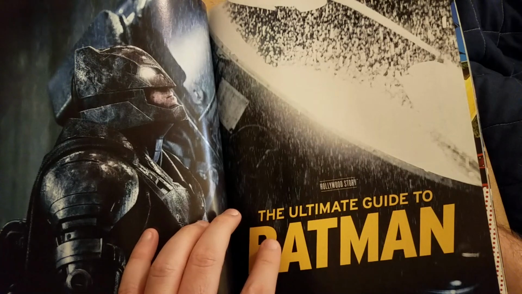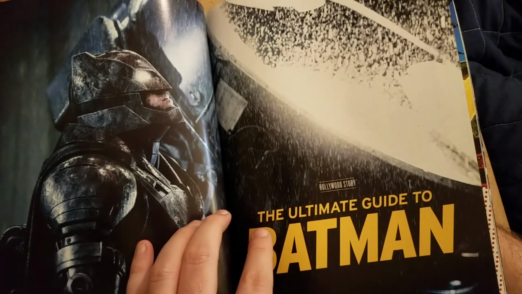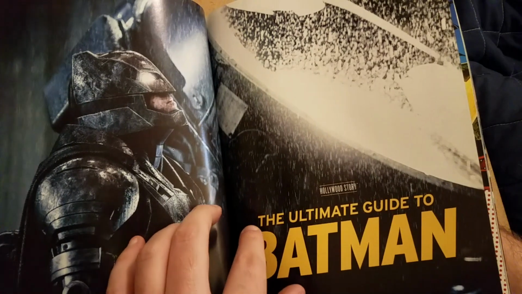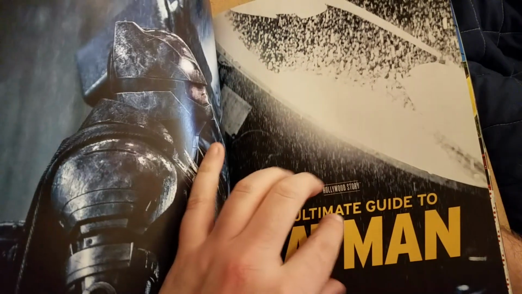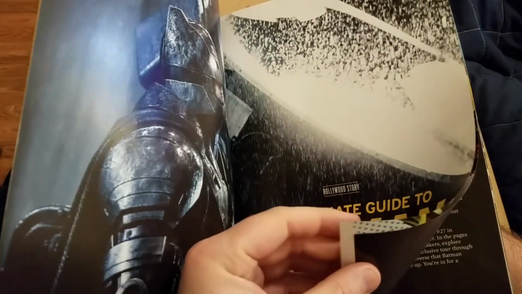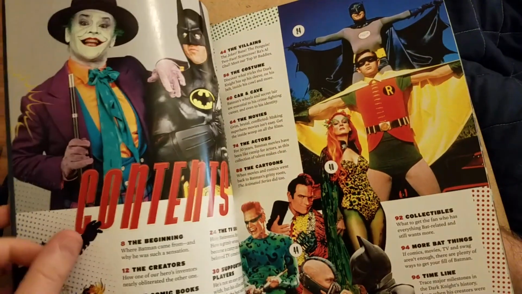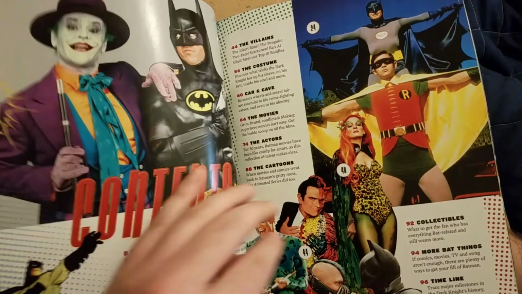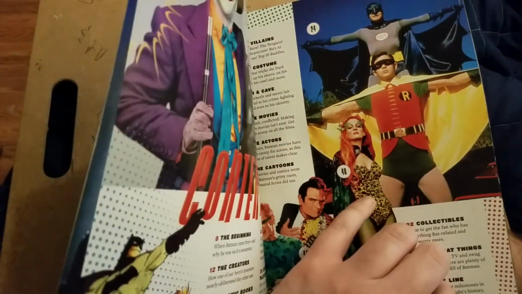So, and you'll see this just has different snapshots and articles in here. So it opens with the Batman versus Superman, Ben Affleck nod to Frank Miller Batman there. See some table of contents here.